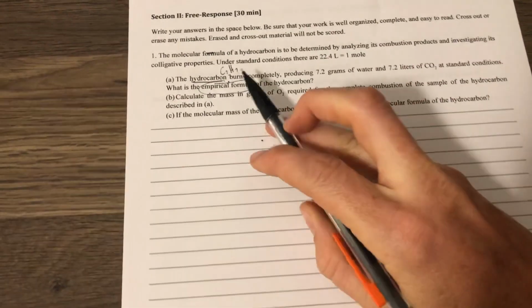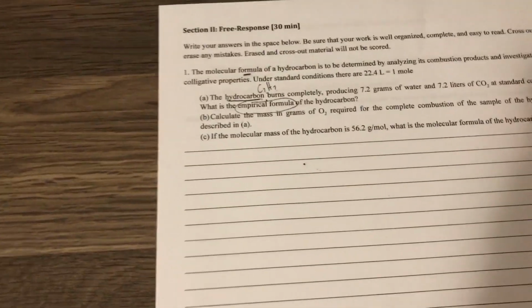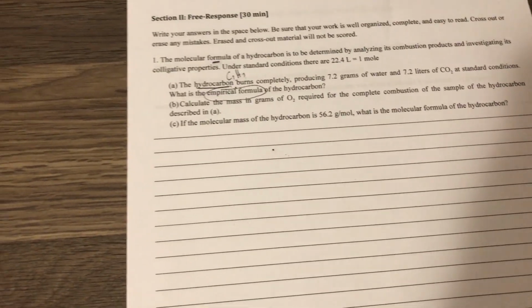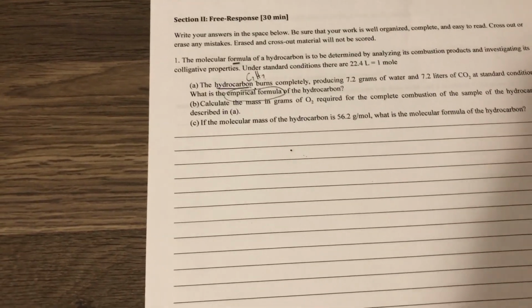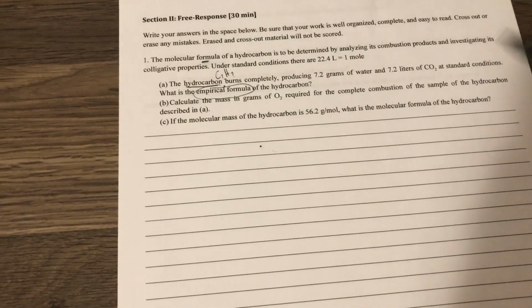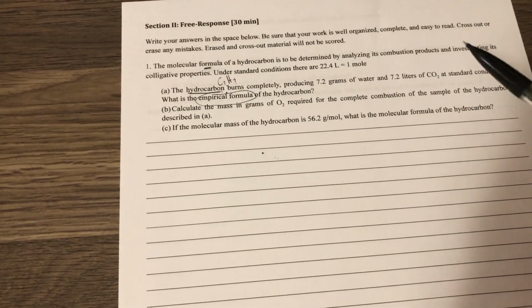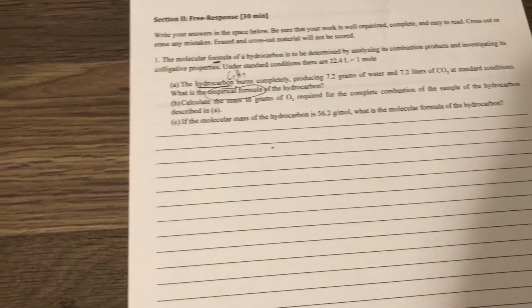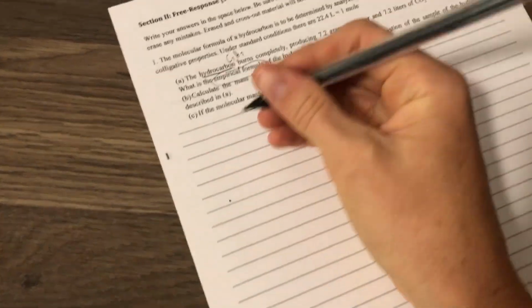When you're looking for subscripts in an empirical formula, the first thing you always have to do is find the moles of just carbon and just hydrogen. Since they gave us amounts of water and carbon dioxide, the first step is we need to isolate the carbon and the hydrogen from those two things. So here's how we'll set it up.